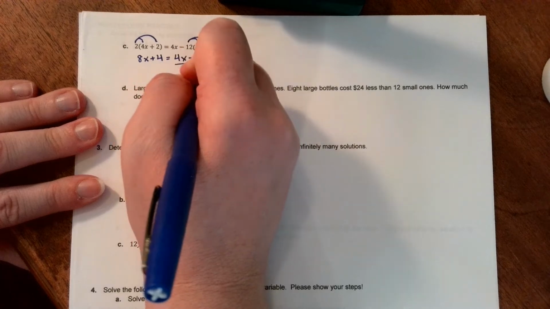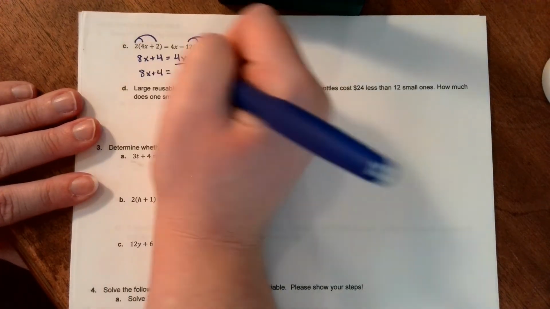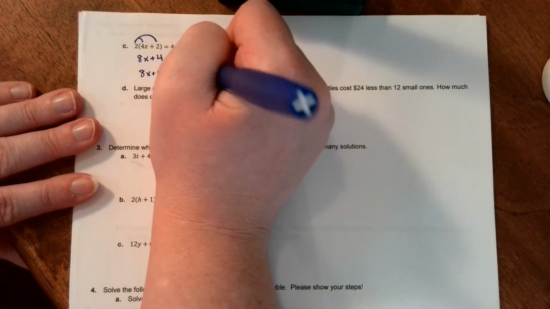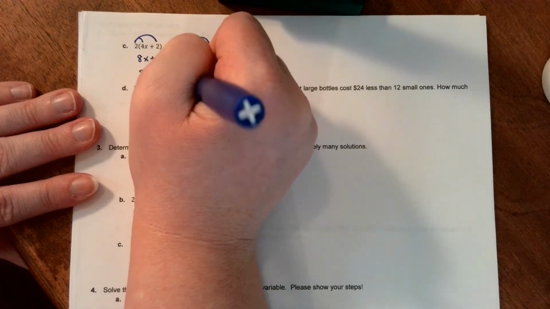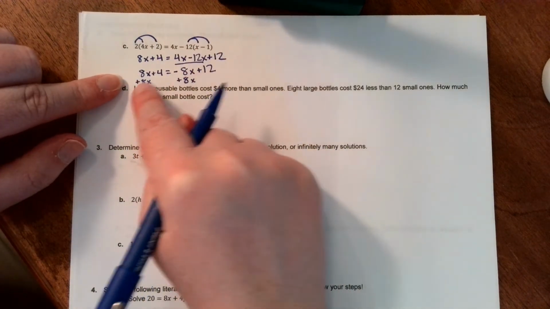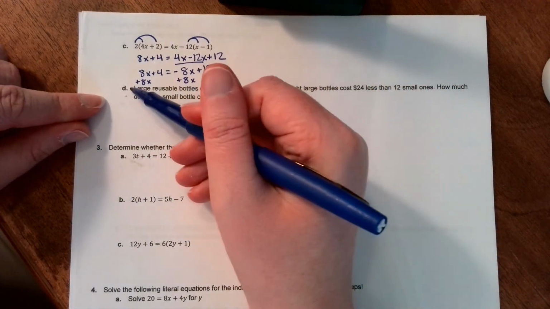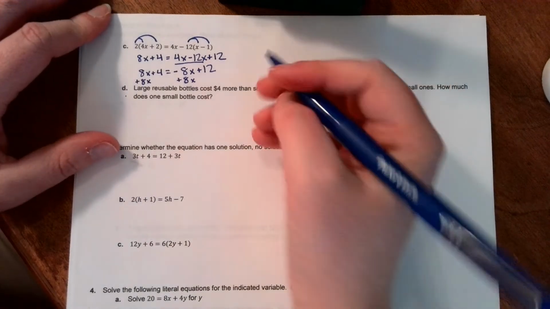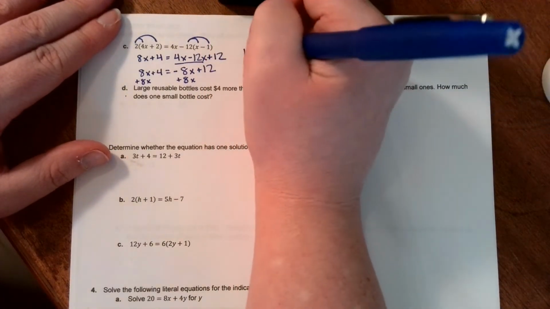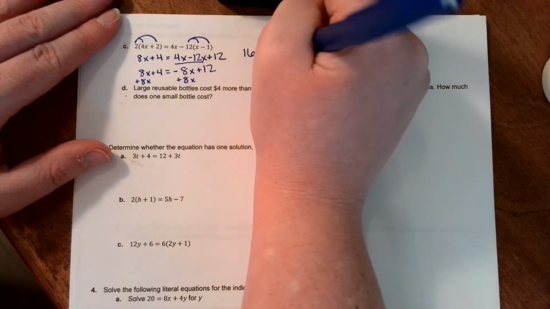Let's combine these like terms. 4 minus 12 would be negative 8. We'll add 8x to each side. Remember, we moved the smaller of the two. And I know some people are going, well, they're both 8. But this one's a negative 8, so let's add 8 to each side. And now we don't have any negatives. And that's going to give us 16x plus 4 equals 12.